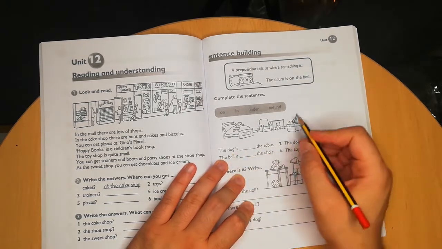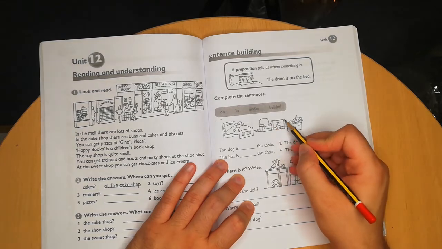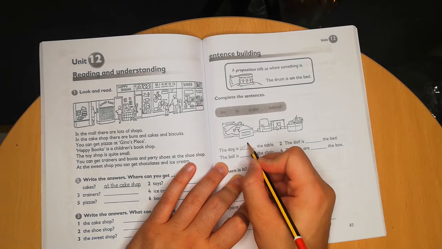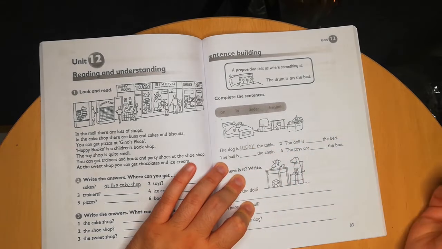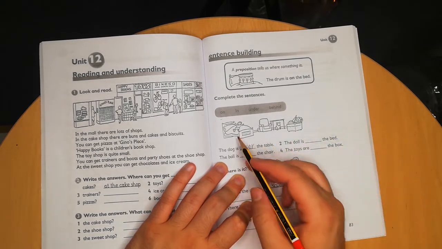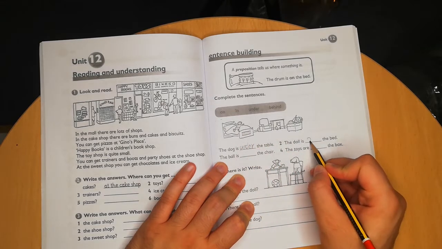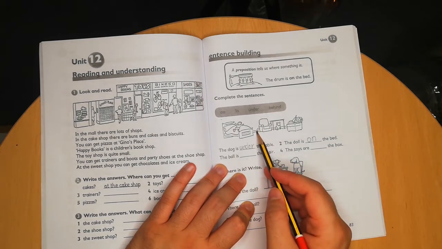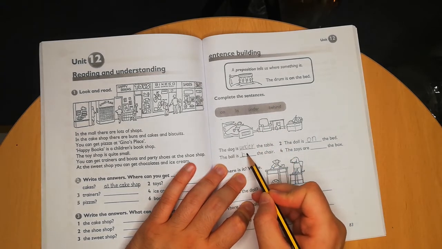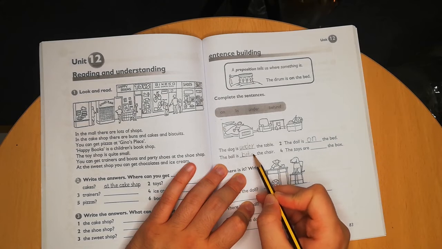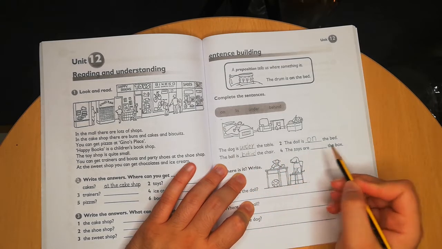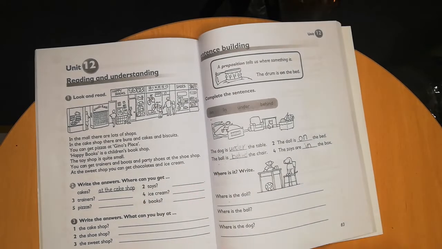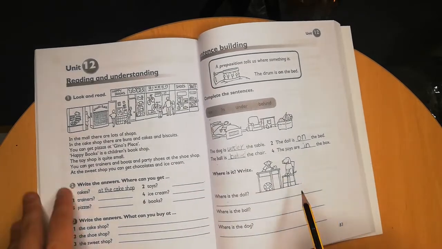So let's take a look at the dog. The dog is here and the table is here. So the dog is under the table. The doll is on the bed. The ball is behind the chair. The toys are in the box. Okay, so these are the answers to this question right here.